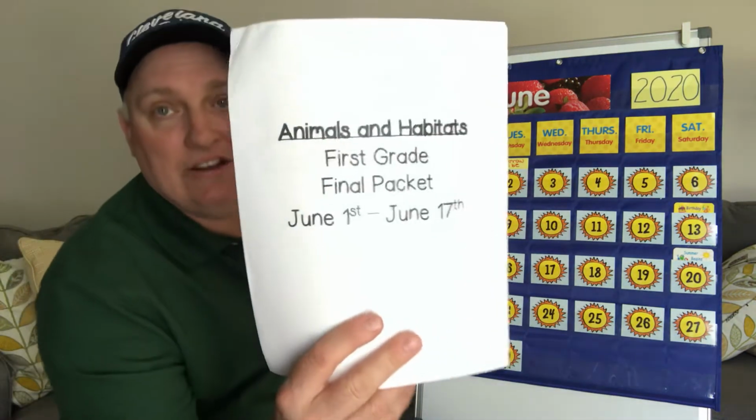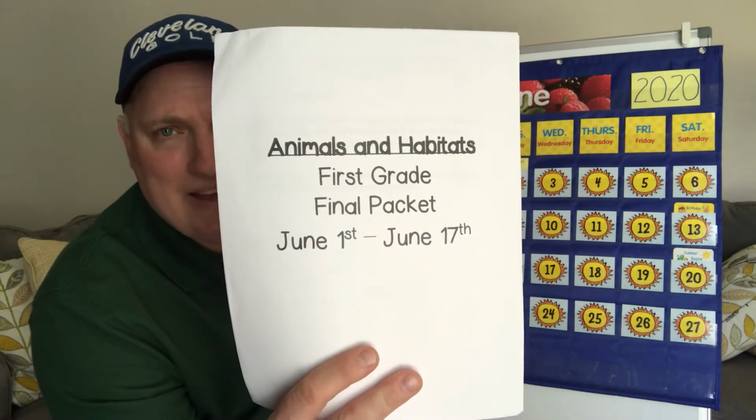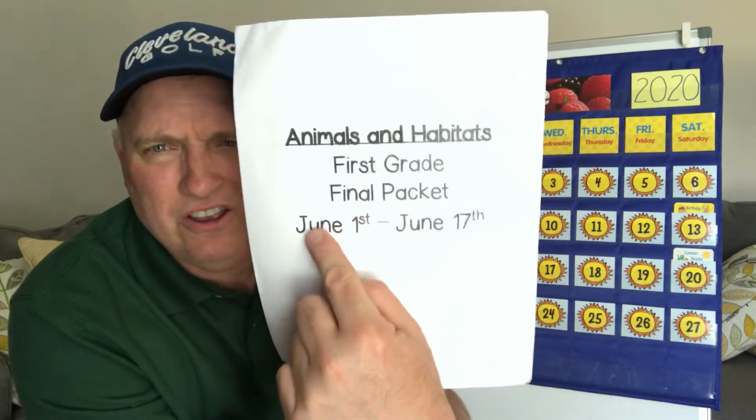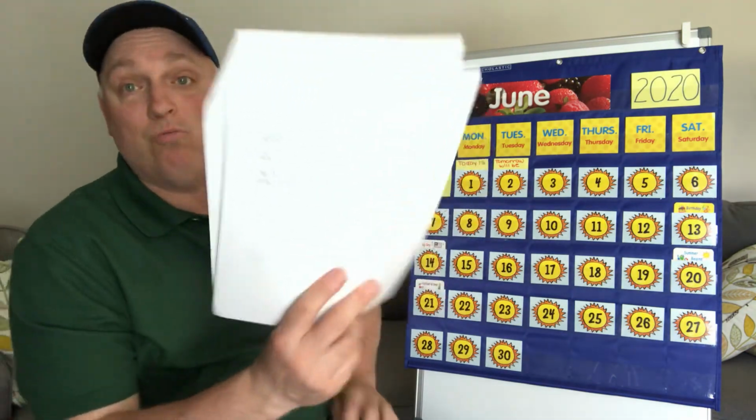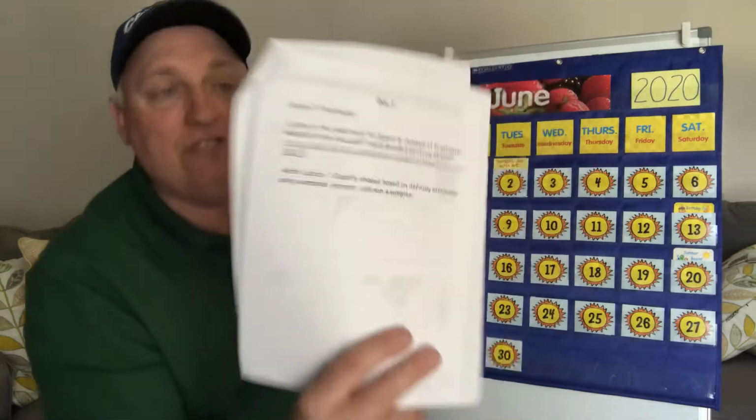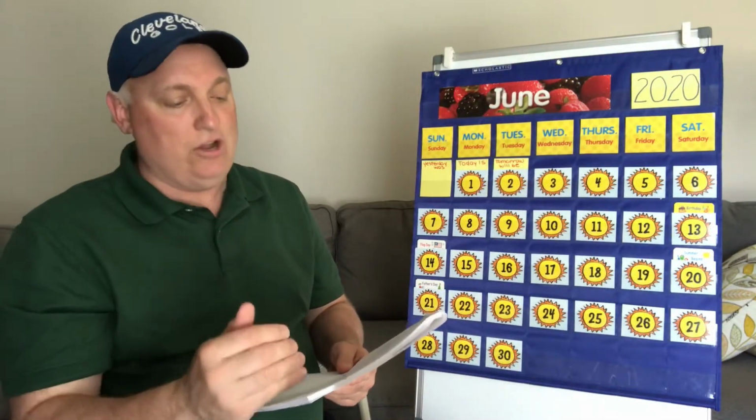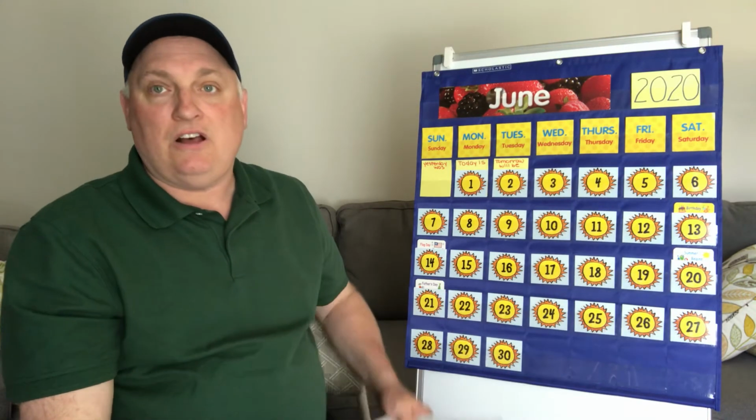Last week, I dropped these off, Animals and Habitats, from June 1st to June 17th. It's the last packet of Animals and Habitats paperwork. So today's lesson is on the freshwater habitats, what a freshwater habitat is. You're going to watch a video done by Miss Coquitas and her daughter Reese.